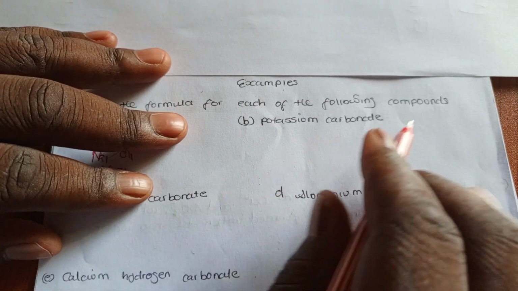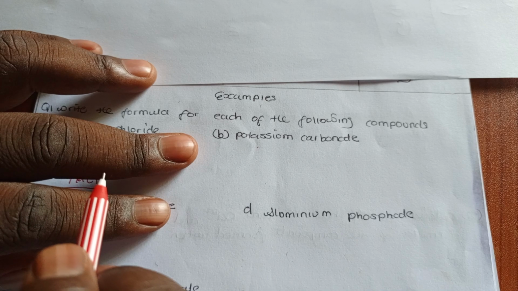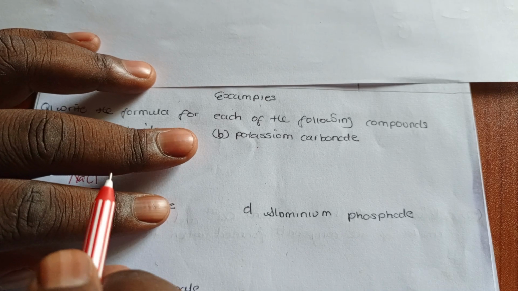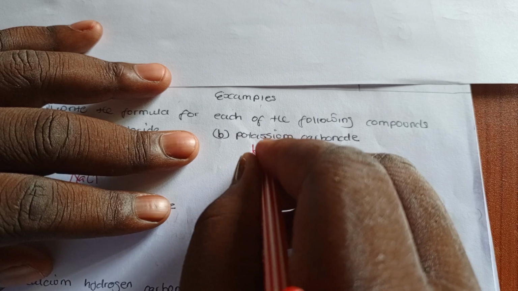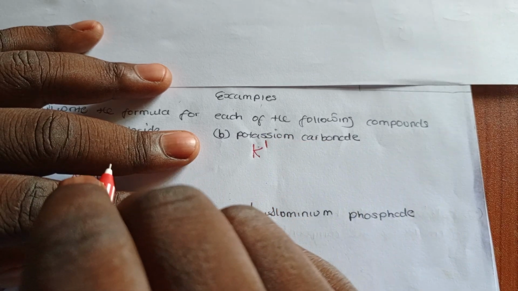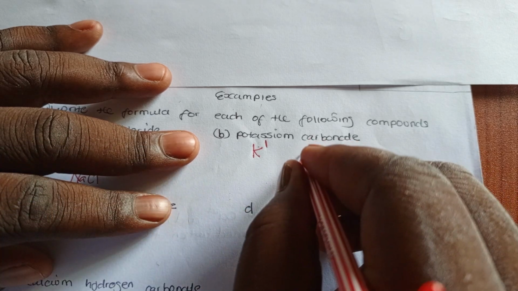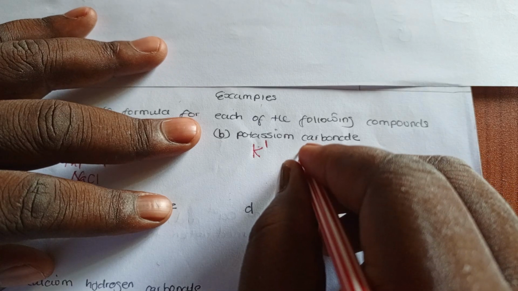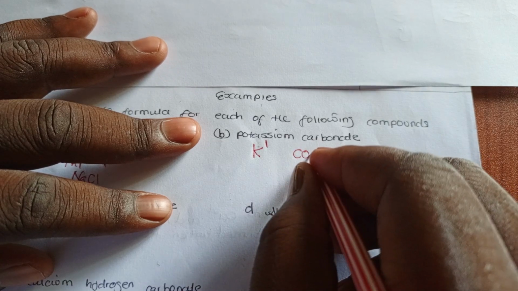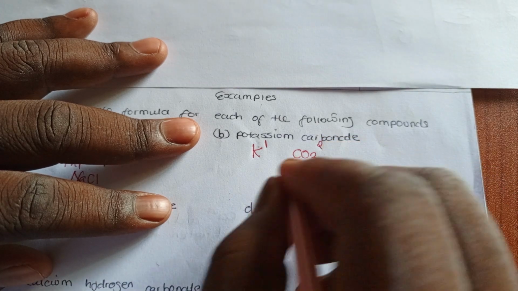Then go to potassium carbonate. Potassium, when you check on the periodic table, is in group 1. The symbol for potassium is K with a valence of 1, because potassium is supposed to lose one electron. Then carbonate is a radical. This one is supposed to be memorized. The formula for carbonate is CO3 with a valence of 2.